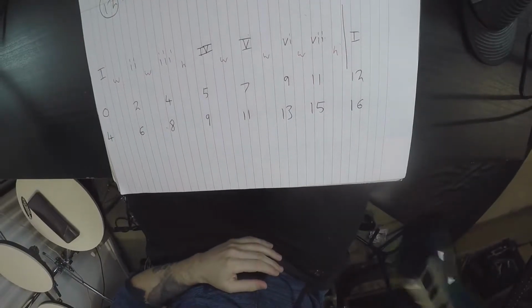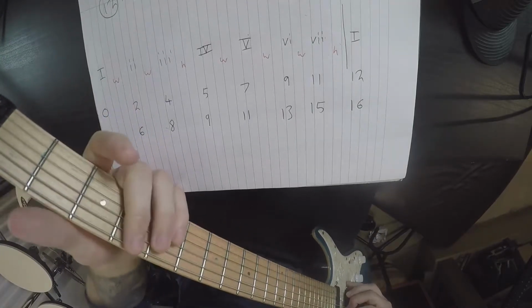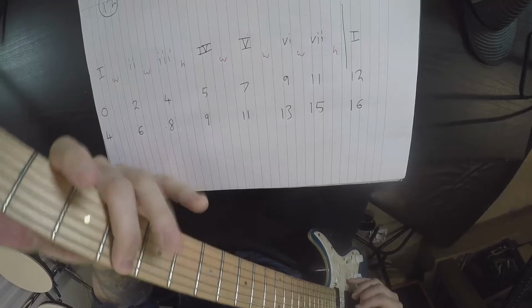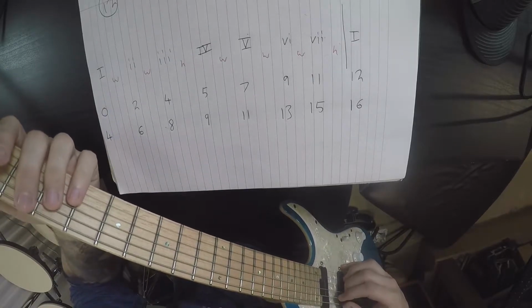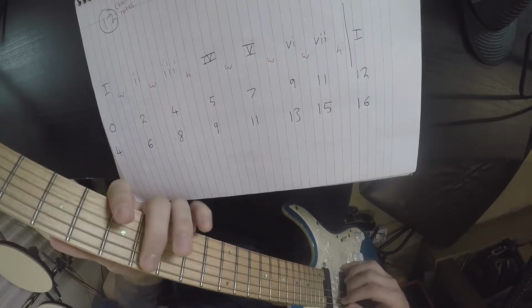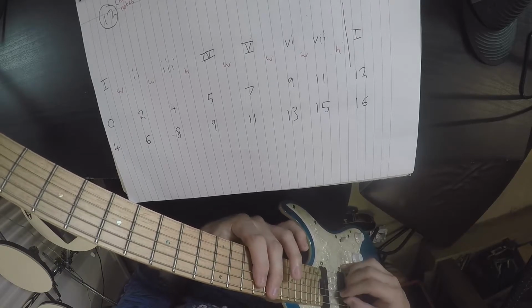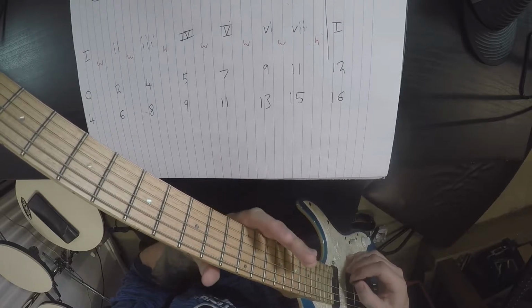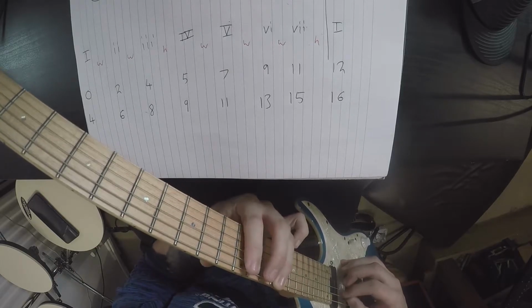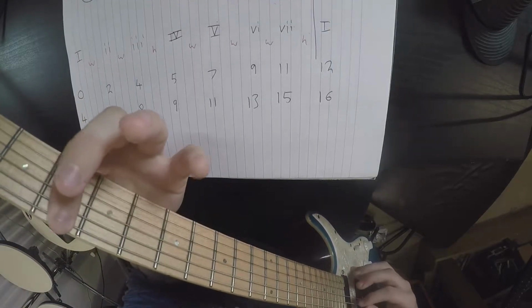So if we try this out on our guitar, I'm starting on the 4th fret on the low E string, right here. And we're going to do the same thing. So we're going to go 4, 6, 8, 9, 11, 13, 15, 16. And if we do the same thing and play it in reverse, it should sound like Joy to the World. Easy.